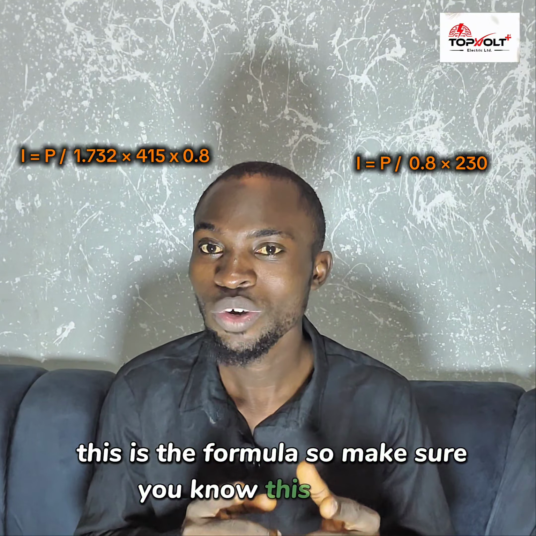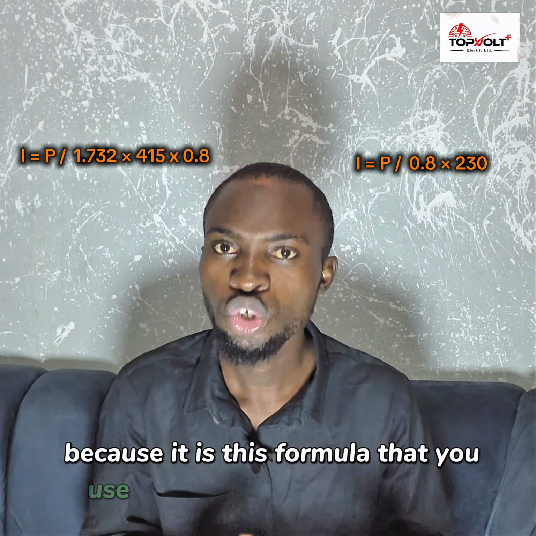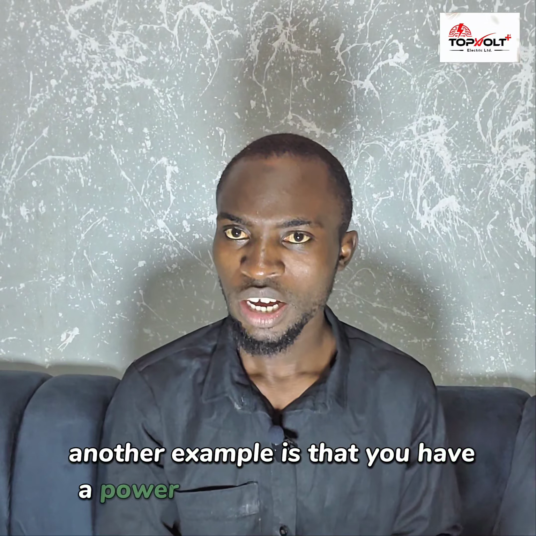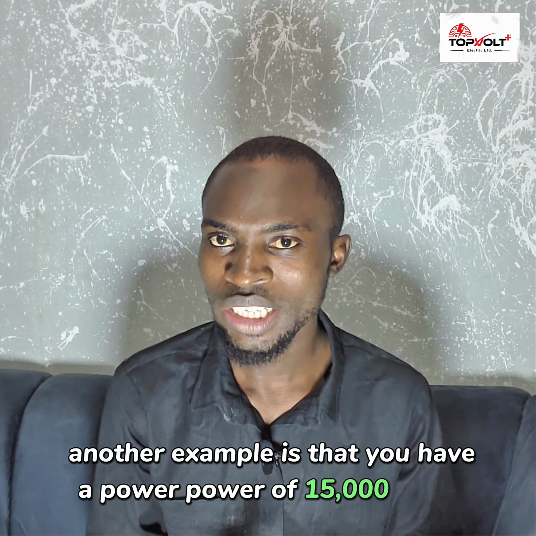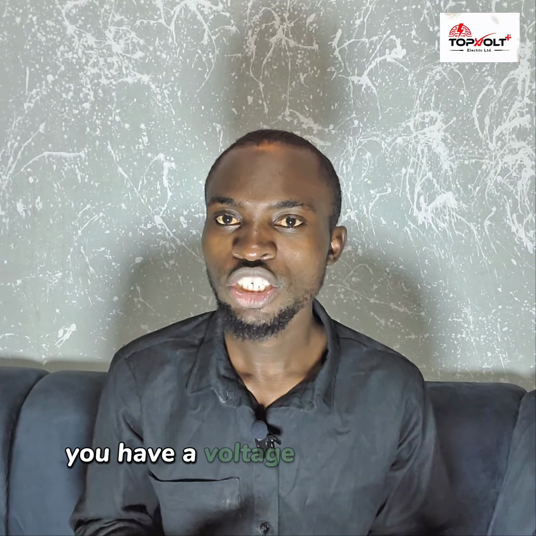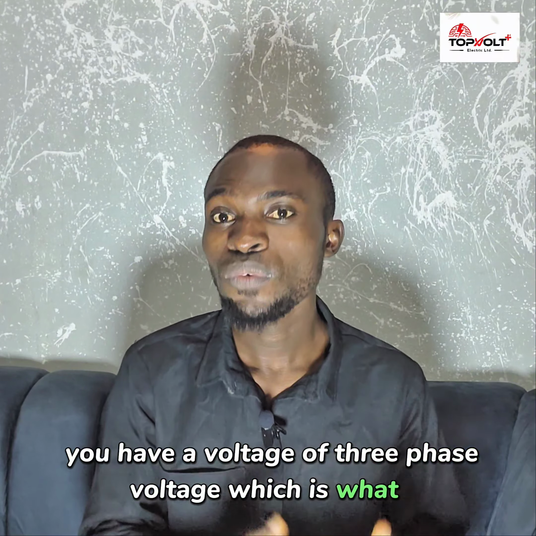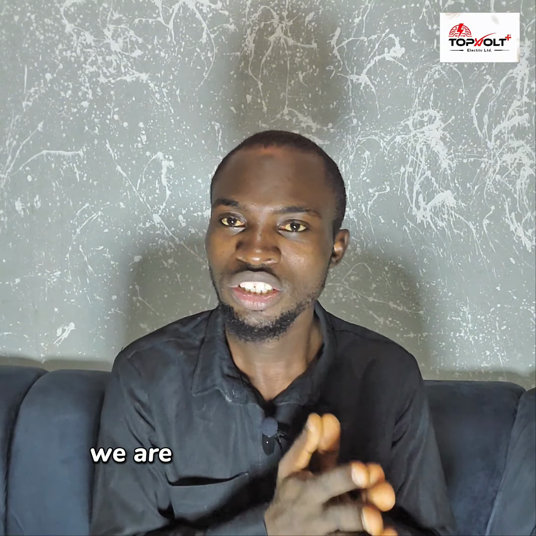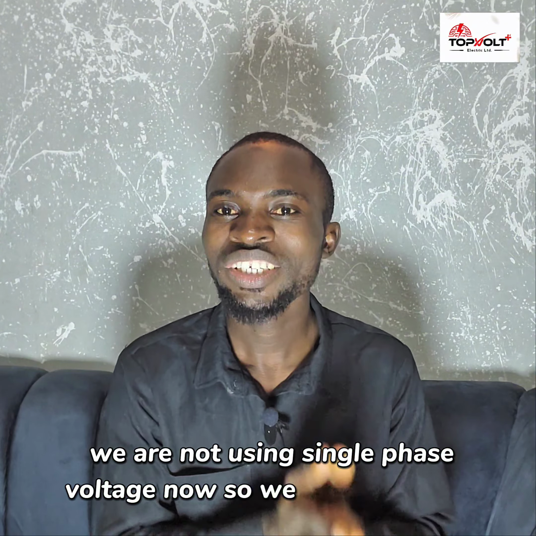So make sure you know this formula, because it is this formula that you use to size your circuit breaker. Another example is that you have a power of 15,000 watts, so let's say 15 kilowatts, and you have a 3-phase voltage, which is 415 volts. This one we are using 3-phase voltage. We are not using single phase voltage now.